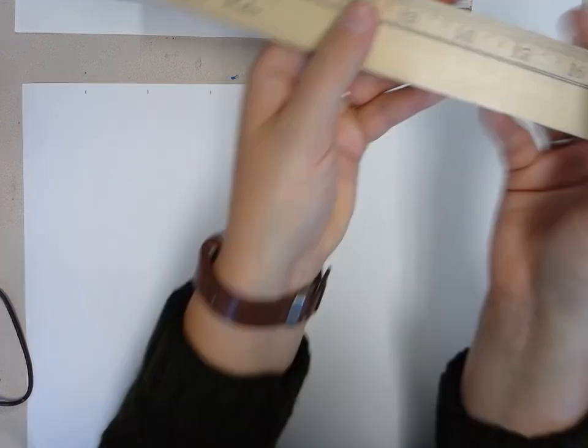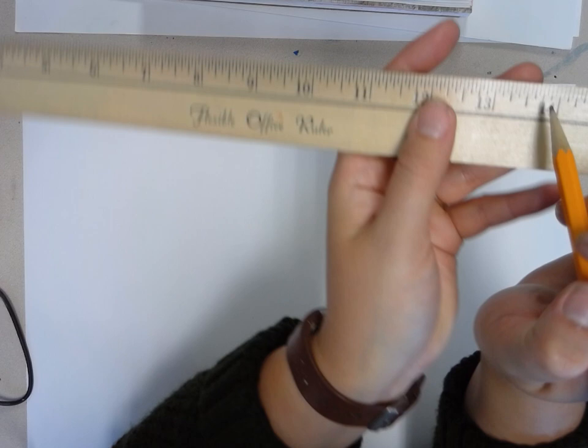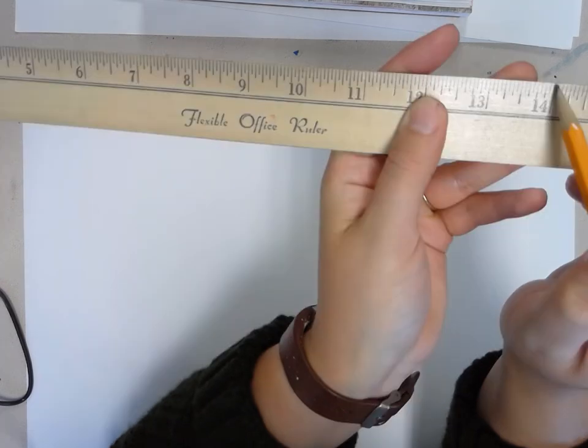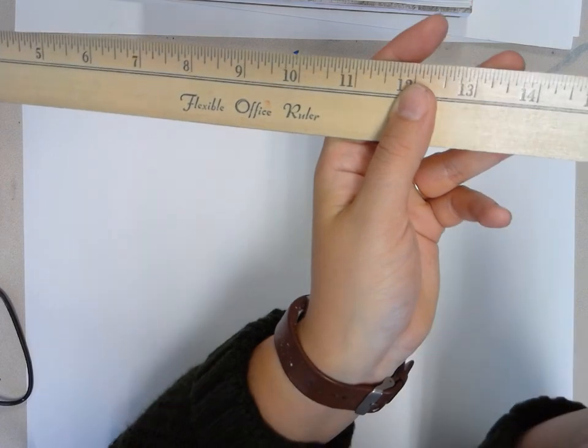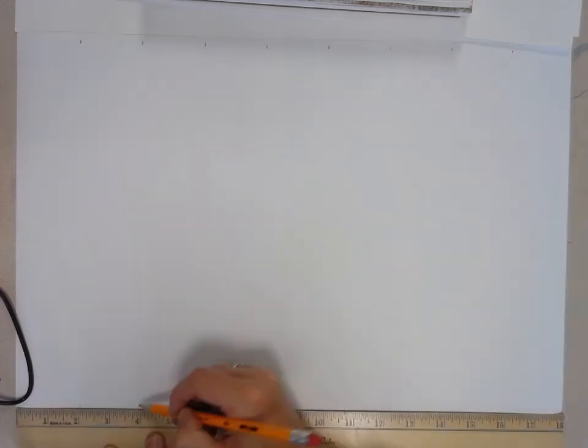Okay, a lot of times students get confused here. They think it's this one because the 14 is there. The actual line is going to be the very large line there. Okay, just make sure you're on the right marker. So I made little tick marks. Now I'm going to move down. I'm going to do the same thing down here. Line up my ruler. 2, 4, 6, 8, 10, 12, 14, and 16.